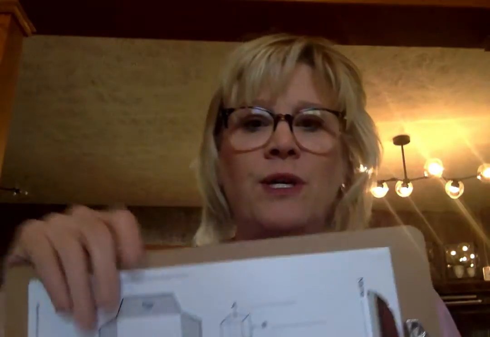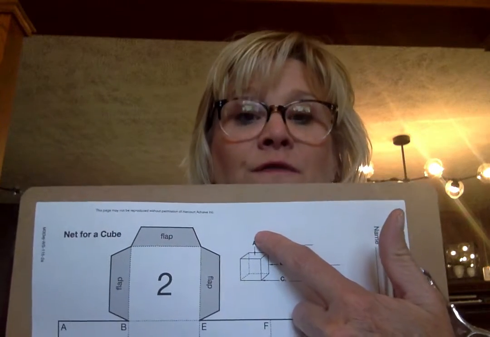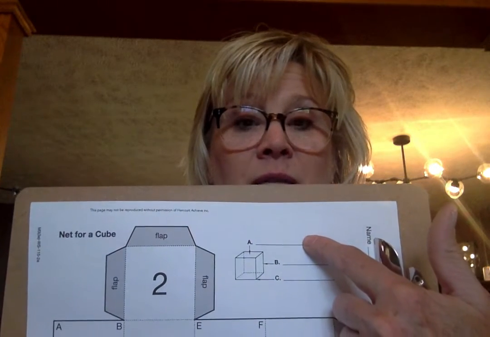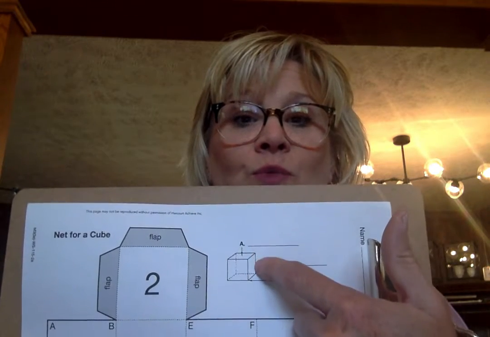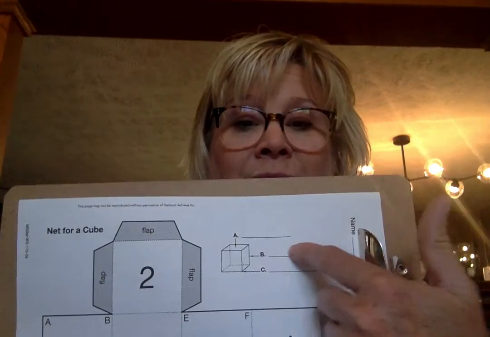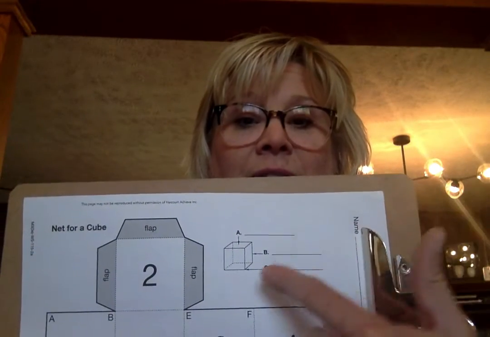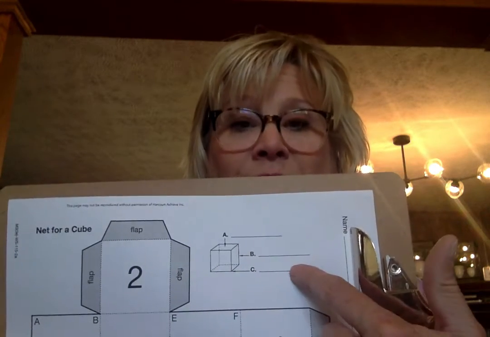Now I want you to look at this page. And I want you to look at this small diagram right here. A is pointing to what? Face. So I'm going to have you write face there. And then B is pointing to what? An edge. So I'm going to have you write edge here. And C is pointing to a vertex.